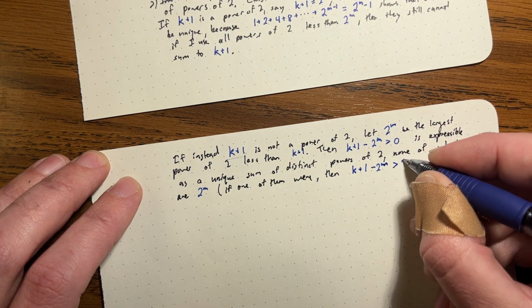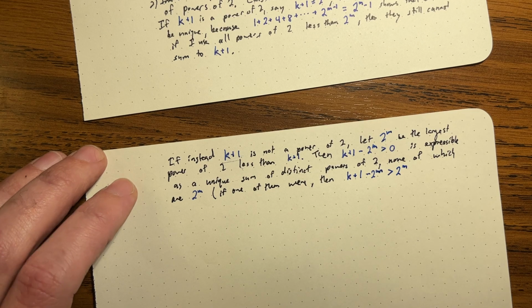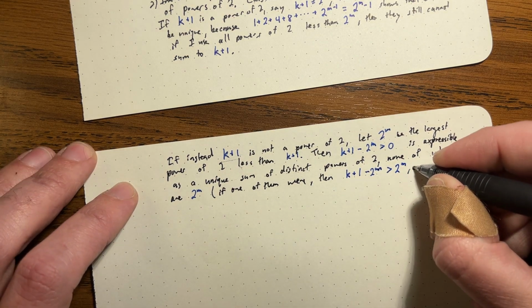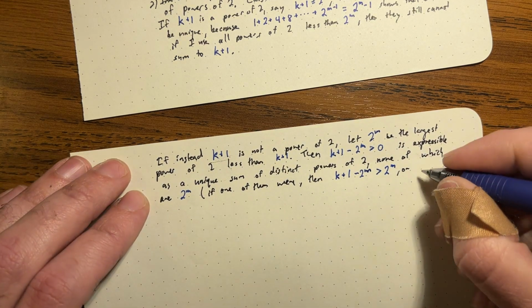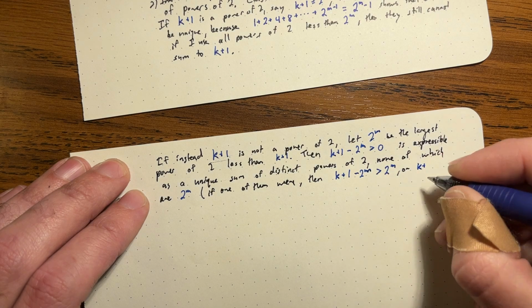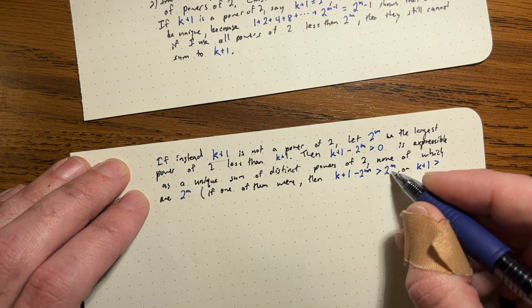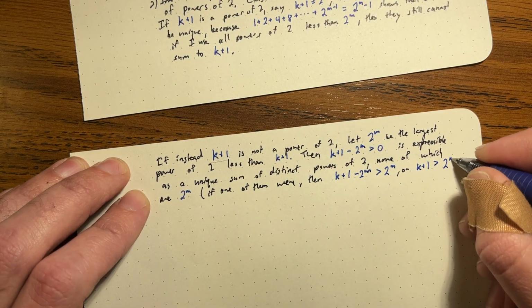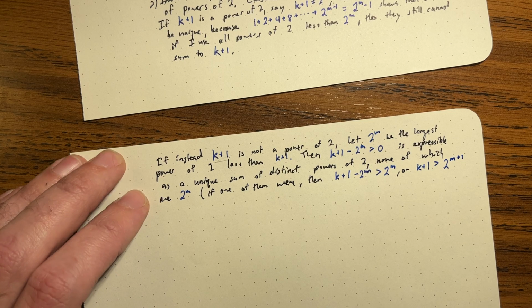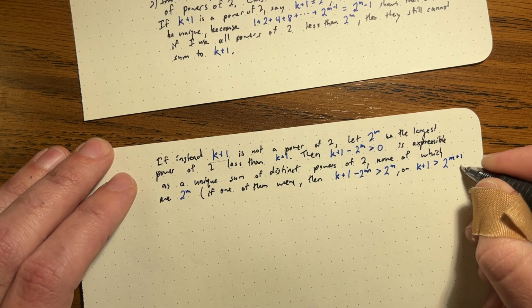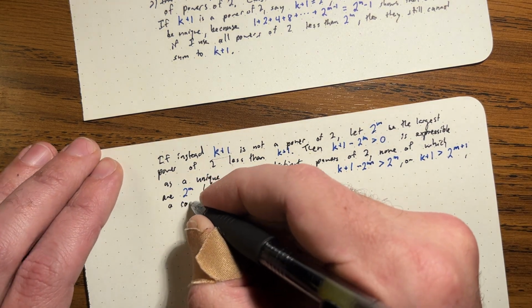So this is going to be greater than 2 to the m. And what this means is k plus 1, if I add the 2 to the m over, is bigger or equal to 2 times 2 to the m, also known as 2 to the m plus 1. That's a contradiction.